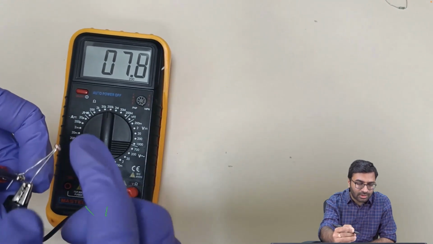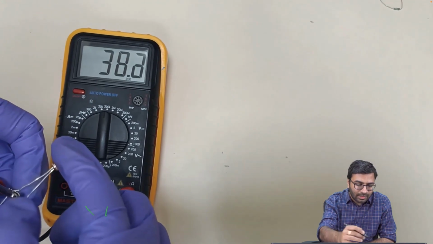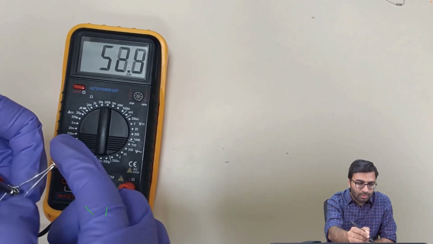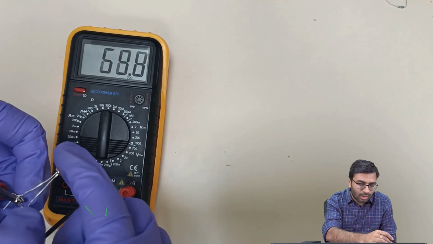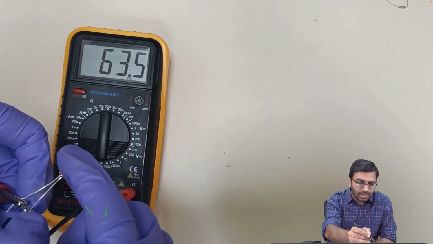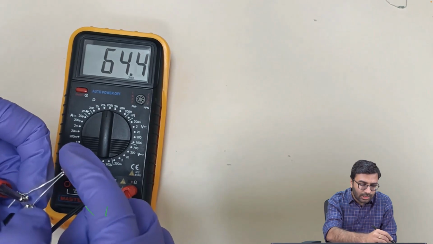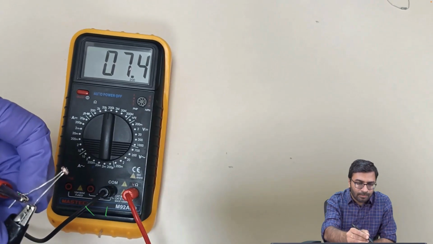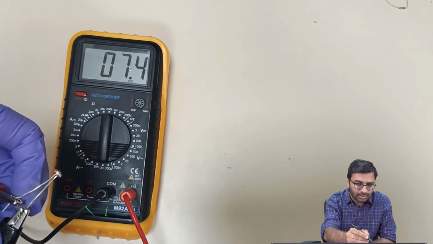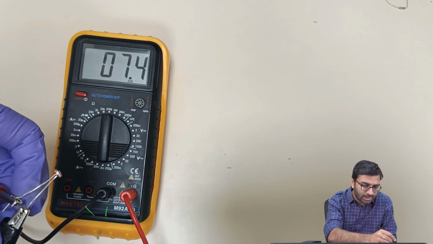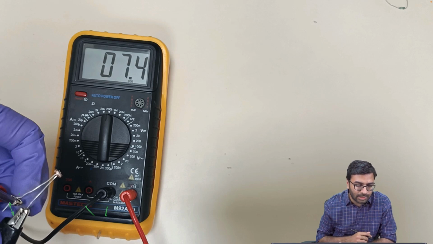So initially, you have just seen that when they are touched, it's like 0 kilo ohm. So this should not be touched. The moment you touch these two electrodes, the response will be 0, right? So this should be separated, right?